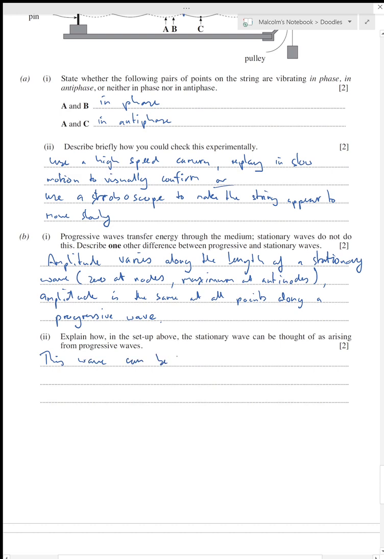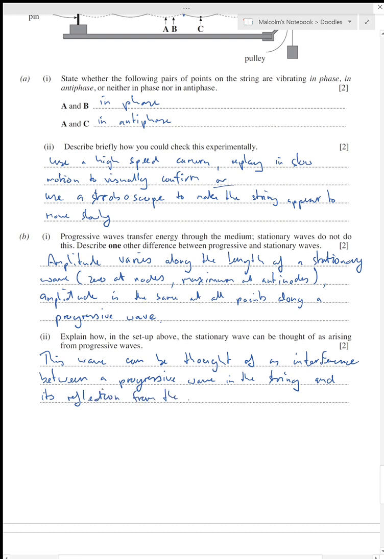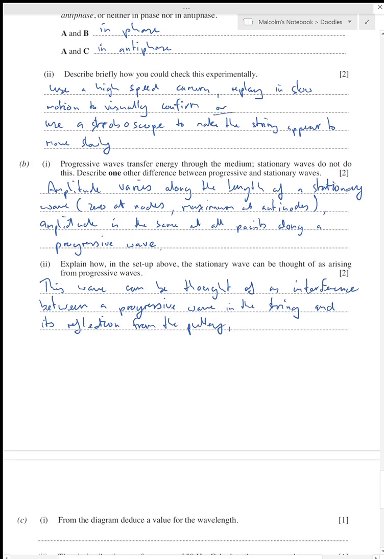This wave can be thought of as interference between a progressive wave in the string and its reflection from the end of the string or from the pulley. Hopefully that's okay for 2 marks.